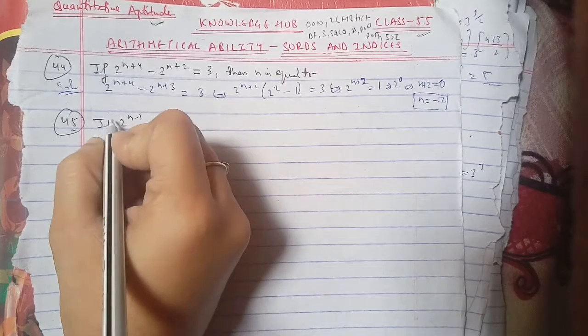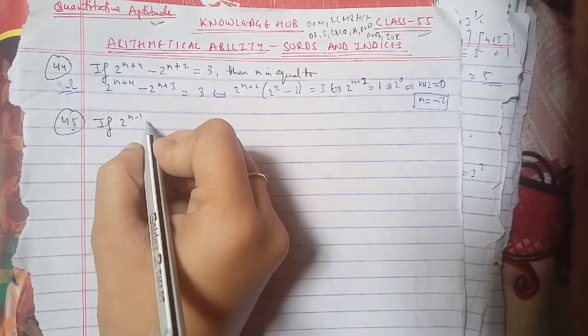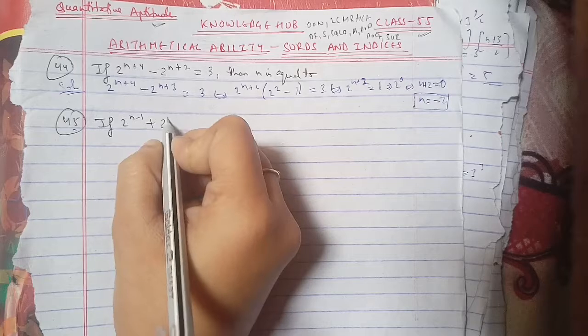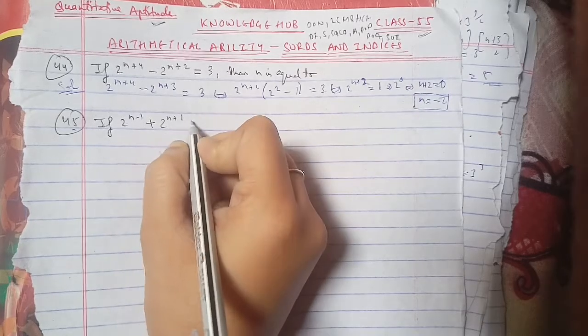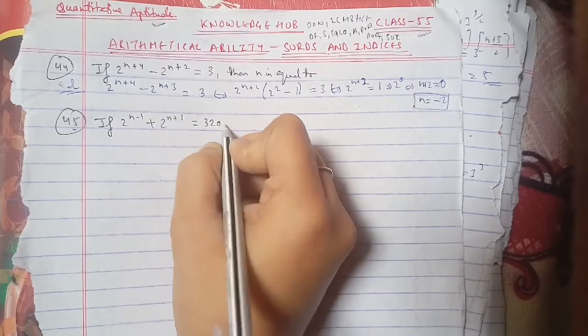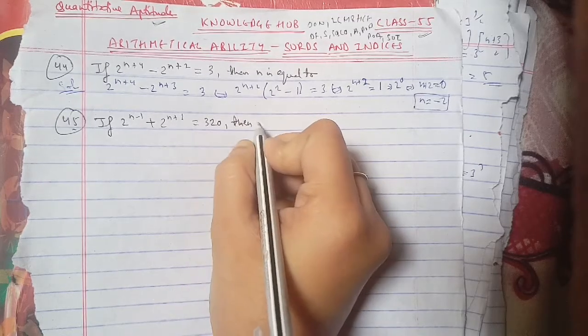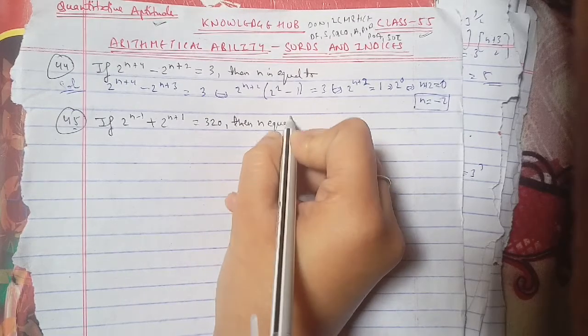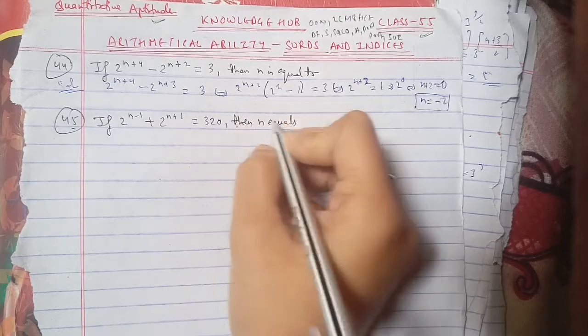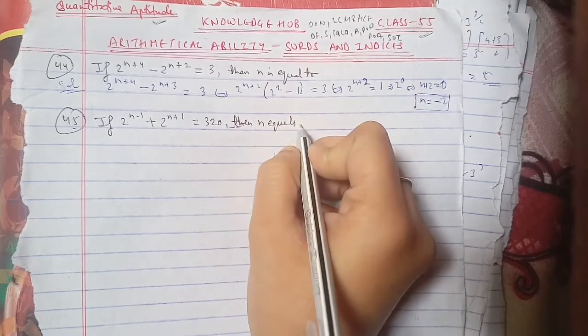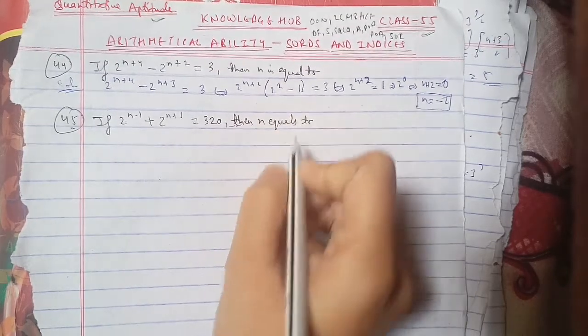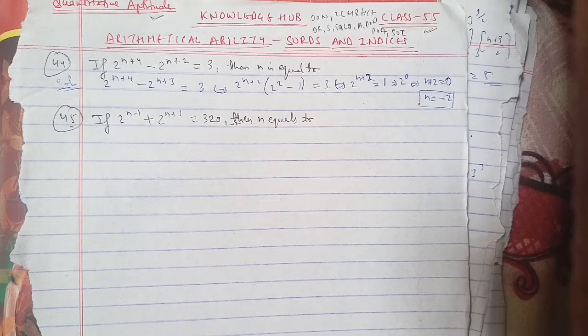If 2^(n-1) plus 2^(n+1) equals 320, then n equals what? The options we have are 6, 8, 5 and 7. We have to find this out for the same, and it is important as well. So we'll go ahead here.